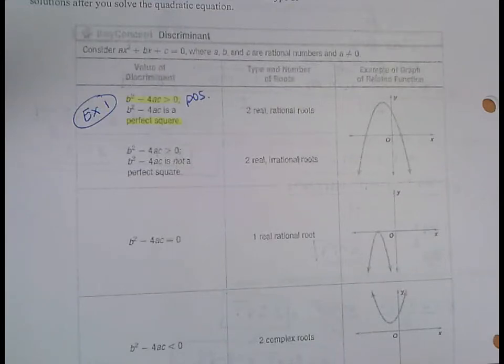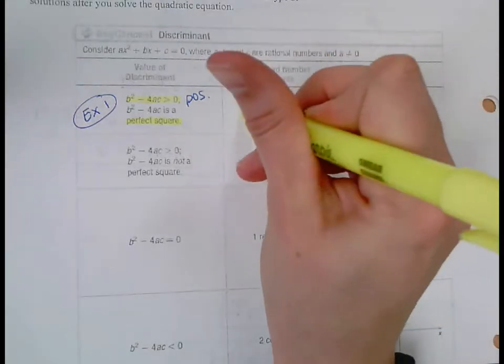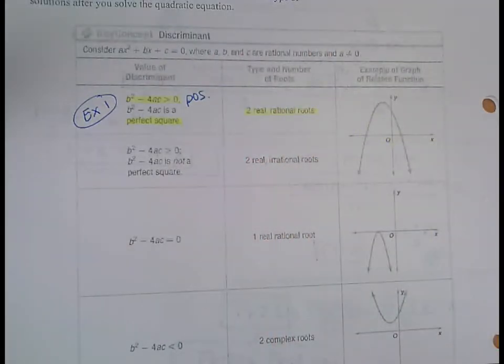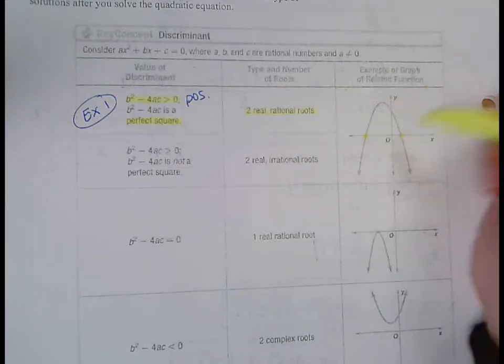In example 1, the discriminant, so what was in the square root, was a positive number and it was a perfect square. Our 2 solutions for example 1 were real numbers, they didn't have i, and they were rational numbers. And I know they were rational because they no longer had a square root in them. So when your discriminant is a positive perfect square, you will have 2 real rational roots. On a graph, that would mean you have two x-intercepts.